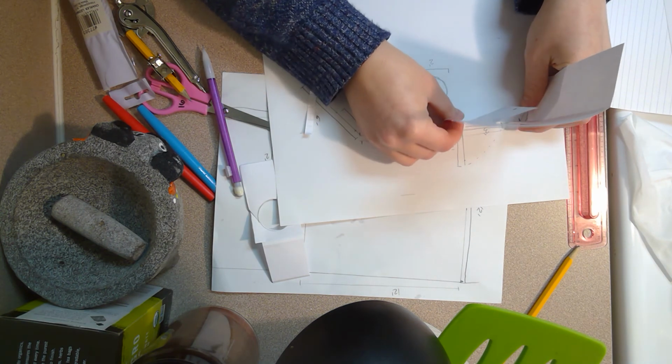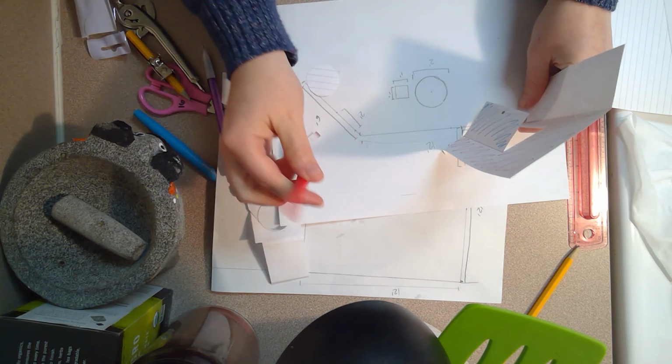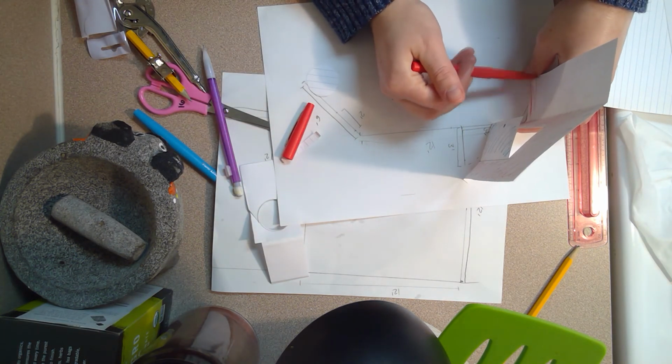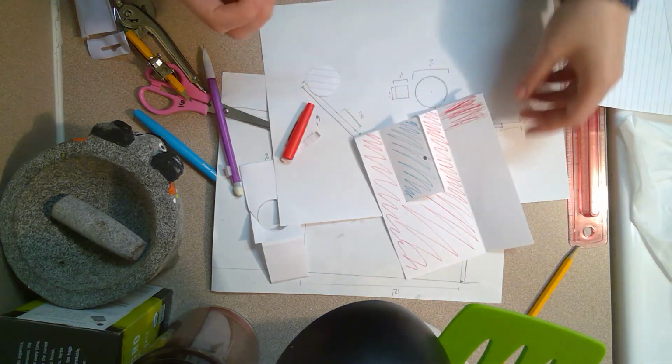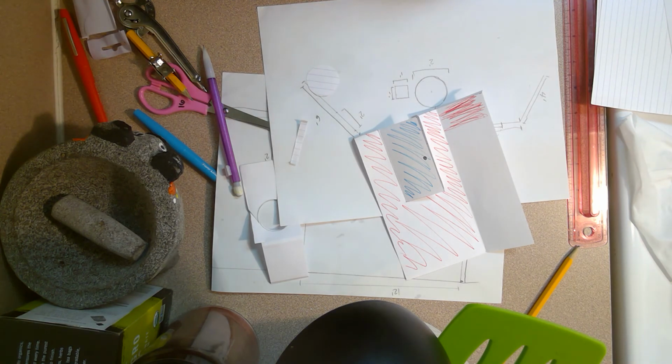Because if I have this attached like this and I go, oh no, I need to color it, and I try to color like this, it's going to be really difficult to color like that, and it's going to cause me a lot of grief. So if you color it before you attach it, it's going to make your life easier.